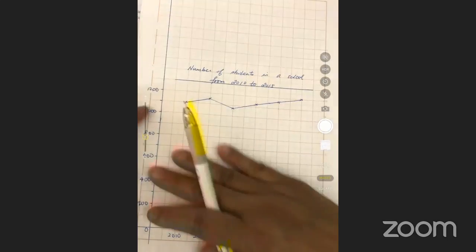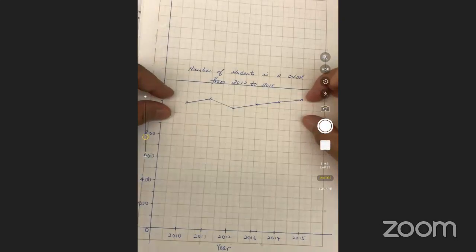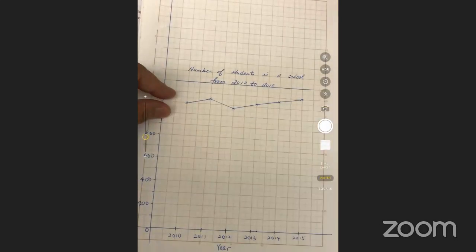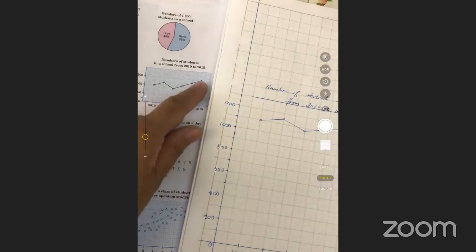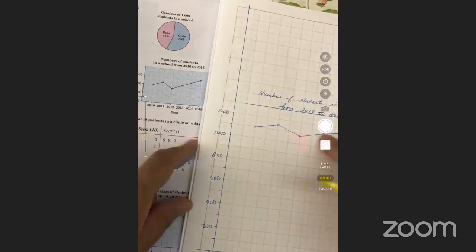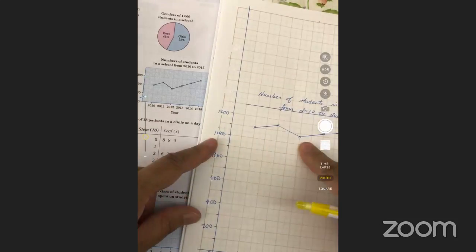This part is empty, and this one looks not so steep. Compare this one. It means the change: this one goes up, goes down, goes up again.